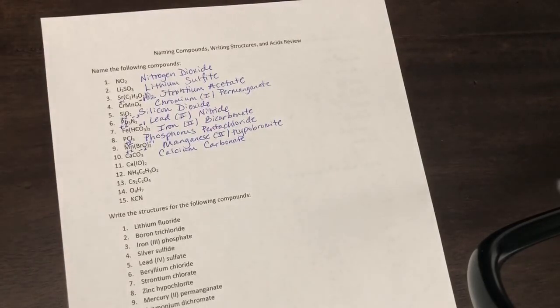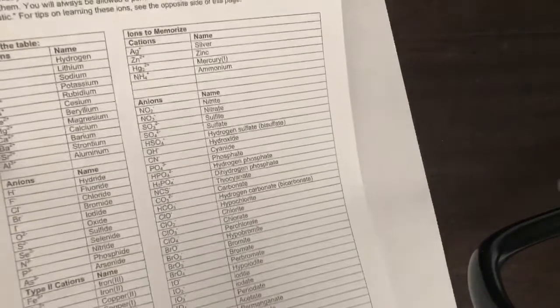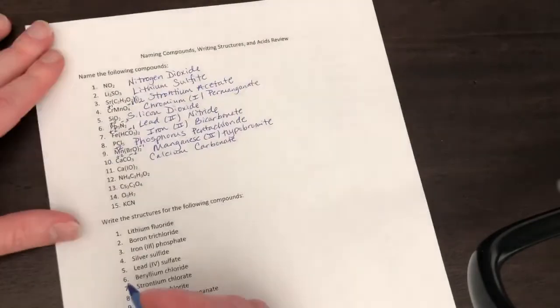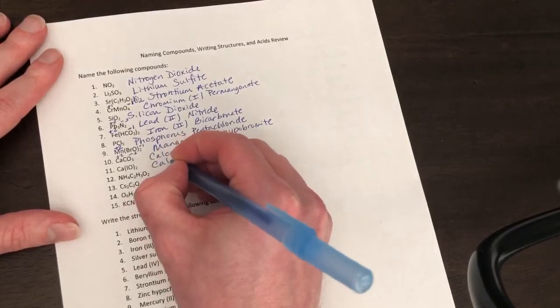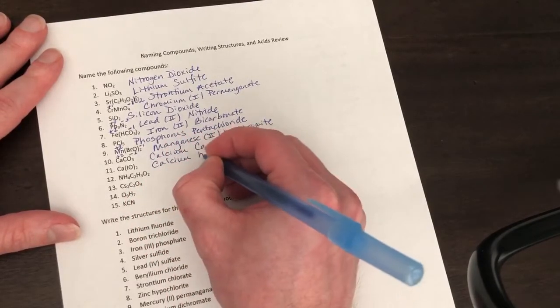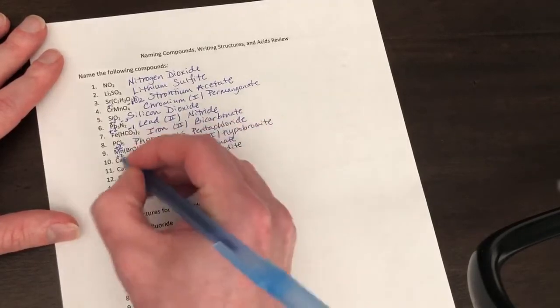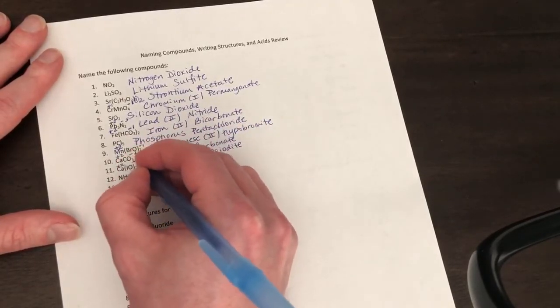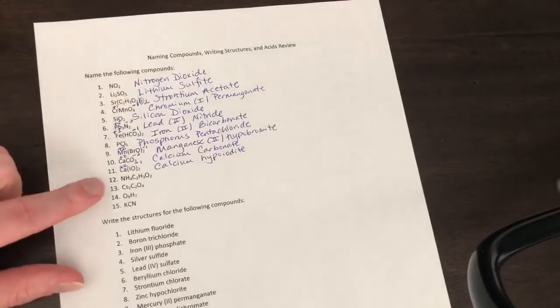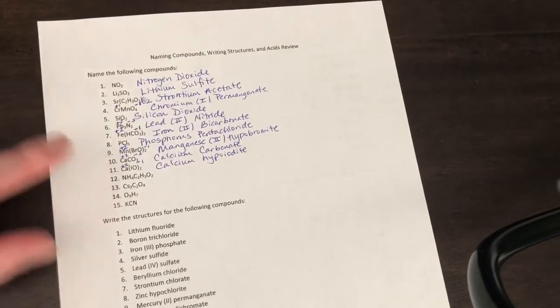Ca is calcium. IO, let's look at what IO is. Hypoiodite. It has a -1 charge. So this is just calcium hypoiodite. Okay, +2, -1.